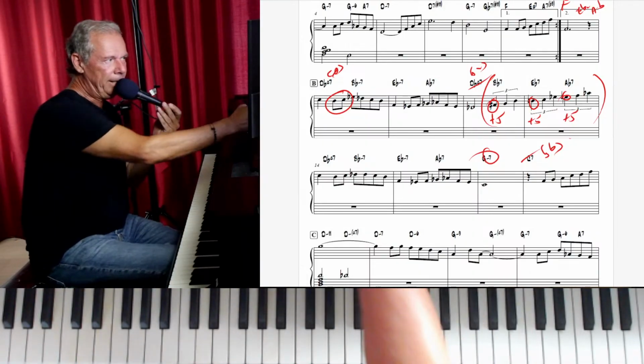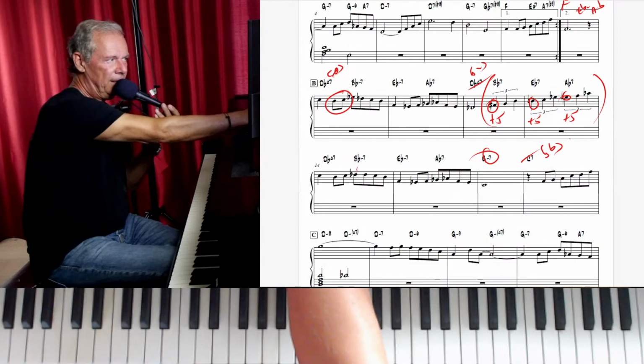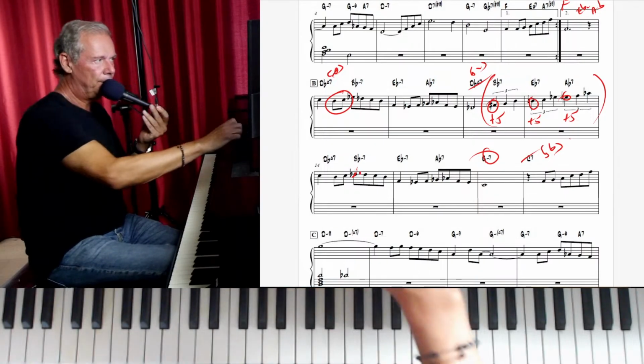This note, make the change in your chart. I've seen this a couple of times now. This note is wrong. So you want to change it to an E flat, not a D flat.